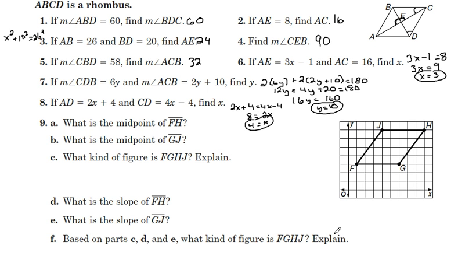Okay, for number 9, we're looking at this figure right here. What is the midpoint of FH? That is the diagonal here. Well, we simply have to average the coordinates of F and H. F is 1, 3, H is 9, 7. The average of those coordinates would be 5, 5.